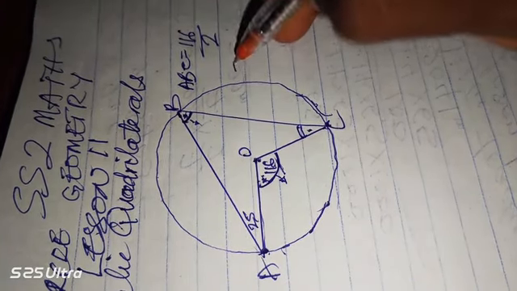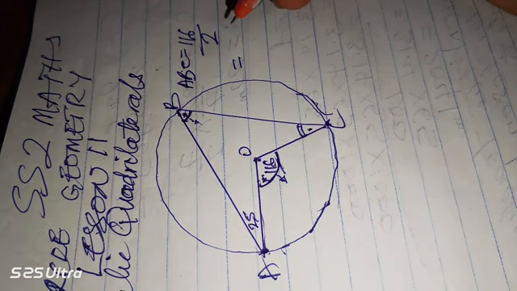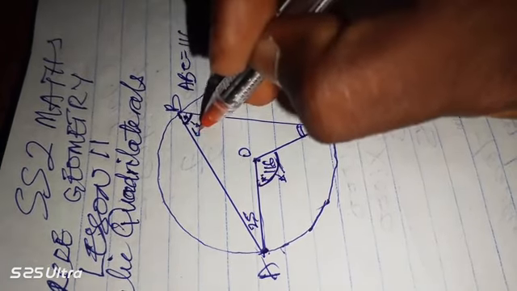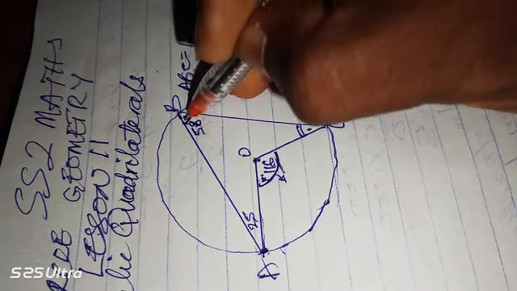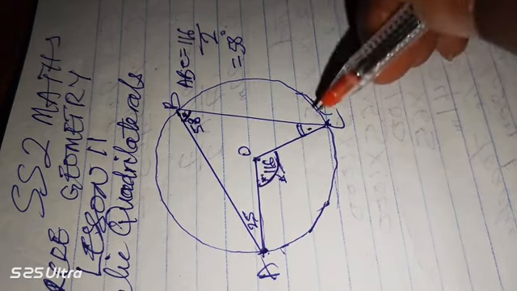If you do this division, you will get 58 degrees. So I've gotten this angle, 58 degrees. This is the angle I'm looking for.